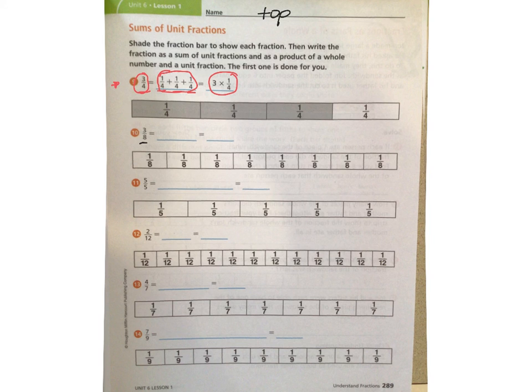Top number is my shaded. That's how many parts that you're shading. All right, Mrs. Hagen's going to get her shader ready here as well. So we are going to shade 3 parts. So 1, 2, 3. Okay, that was our first step. We just did that. Now we are going to break it down for our next step.